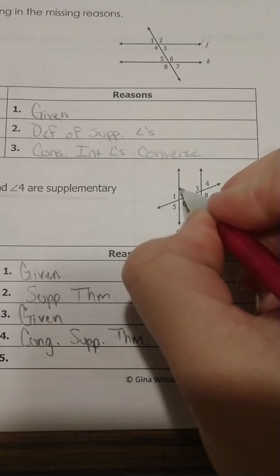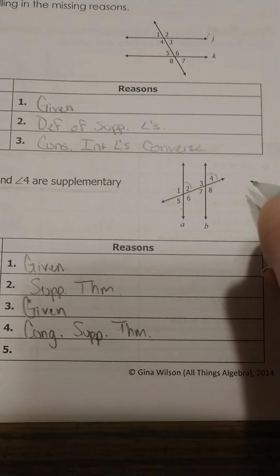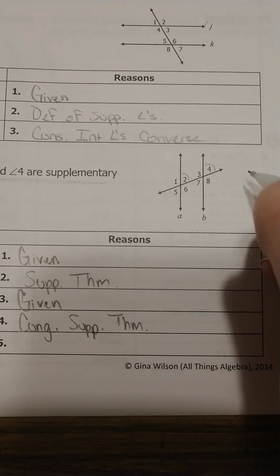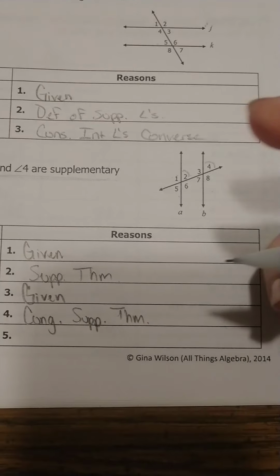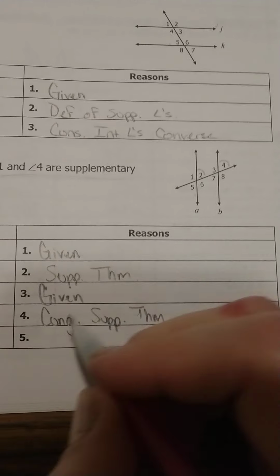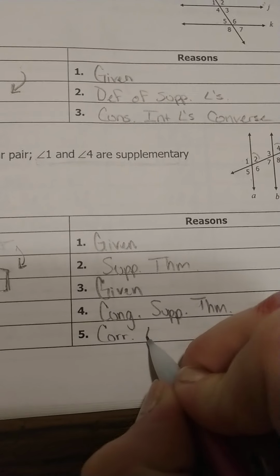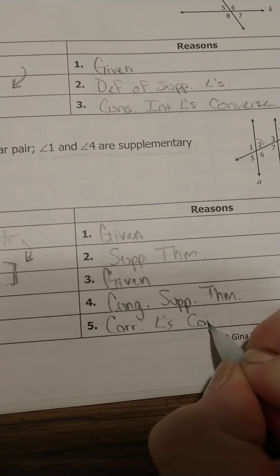Now, come back over here, because we're talking about angle 2 and angle 4, which means we need our figure. 2 is here, 4 is here. Those are corresponding angles. Corresponding angles are, in fact, supposed to be congruent on parallel lines. We're just trying to prove it backwards. So if 2 and 4 are congruent, then A and B are parallel, which is your corresponding angles converse.